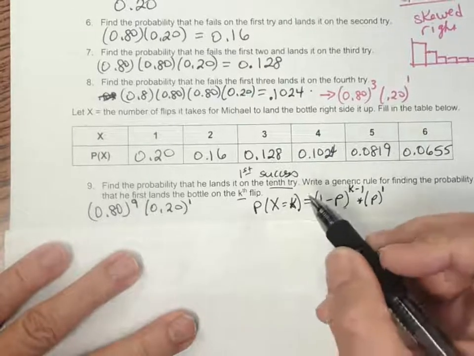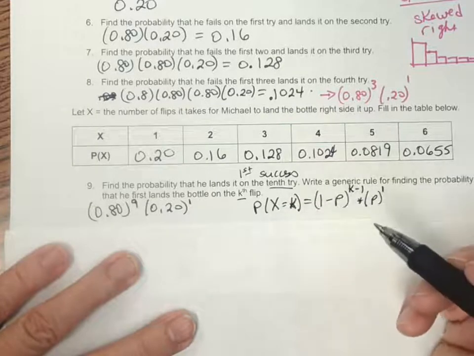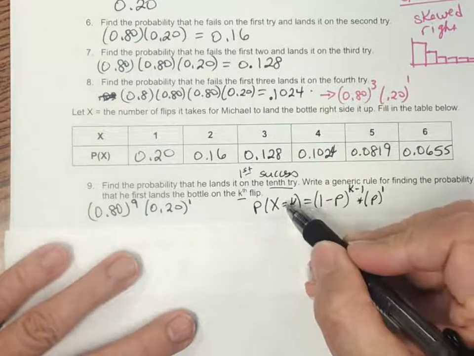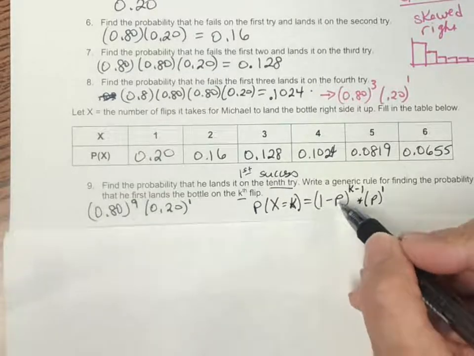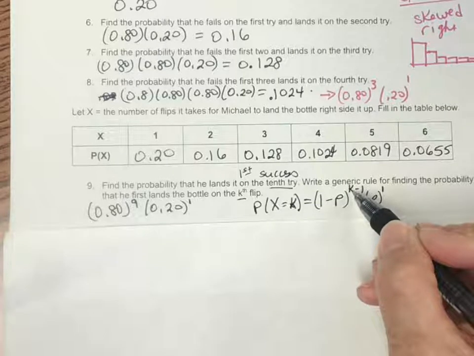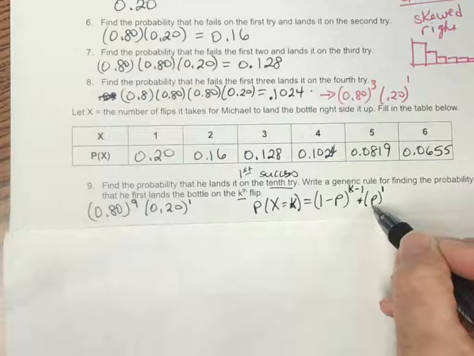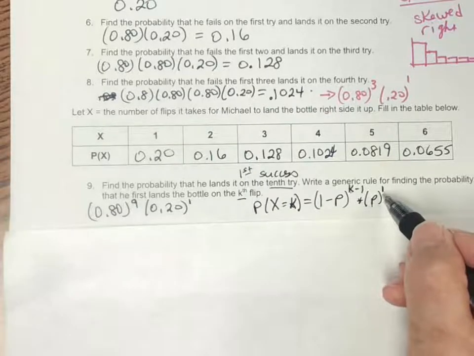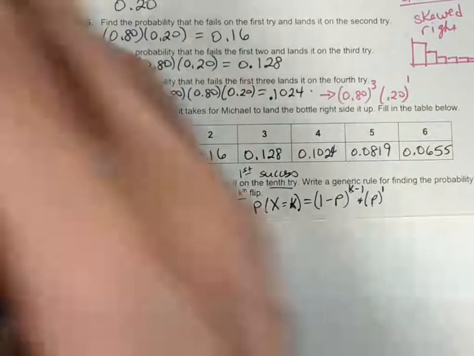And again, if I want the first success to be on trial k, some people will use a little x here, but I think it's harder to tell them apart. So it's going to be the probability of failure to the k minus 1 times the probability of success to the first power. This is our generic rule if we're dealing with geometric.